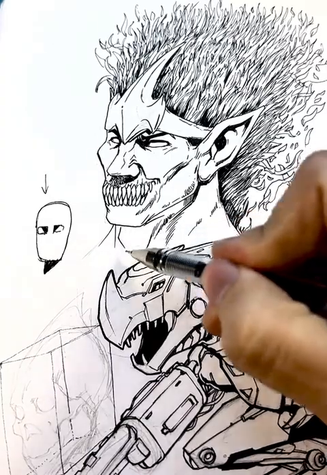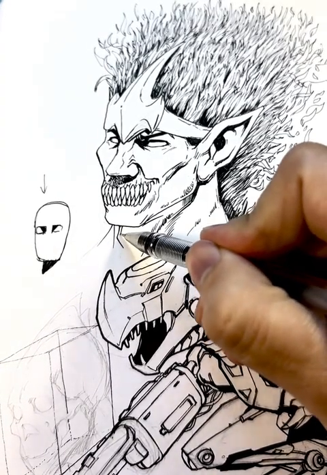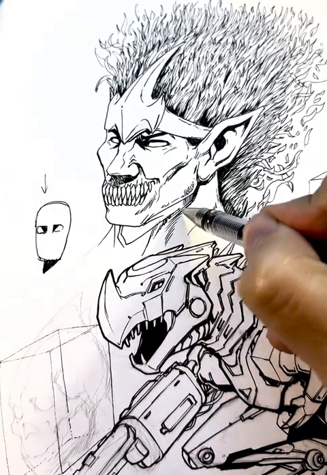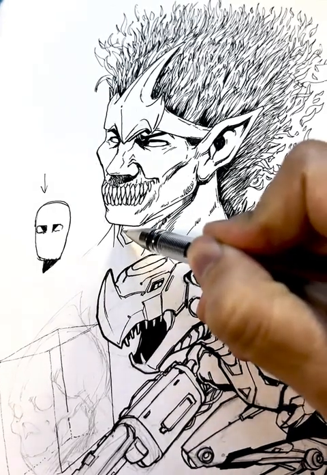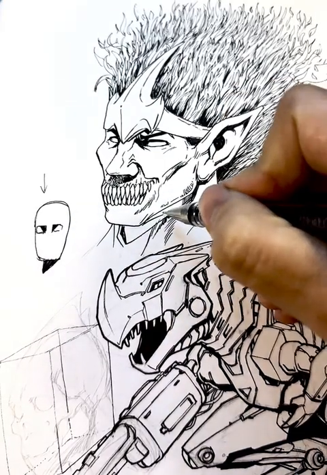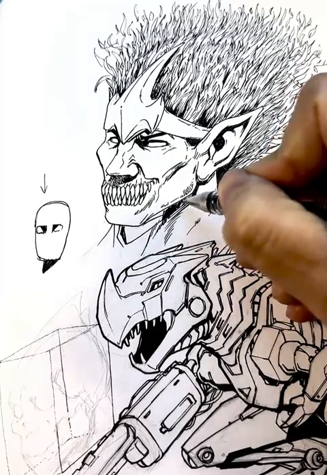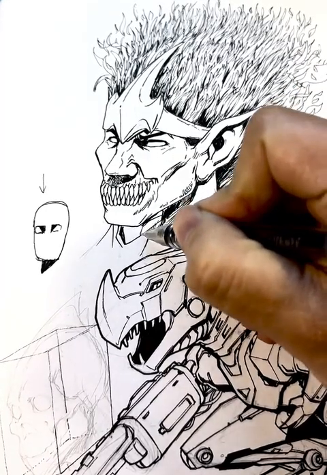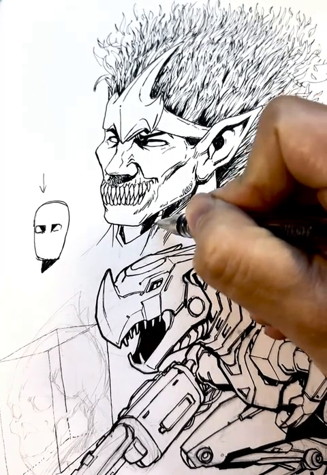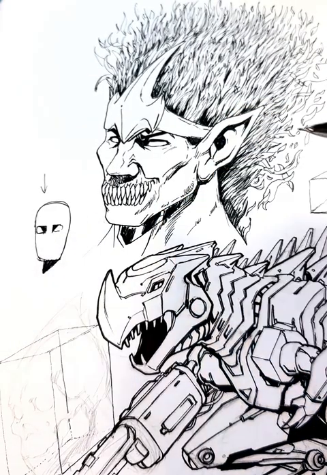And then right here, I do this with everything. I'm always putting in this dark. I'm going to fill this whole area in right here because it's going to frame the head first off. It creates this massive framing for the head, and it creates focus anyway, because we're all about focus, right?